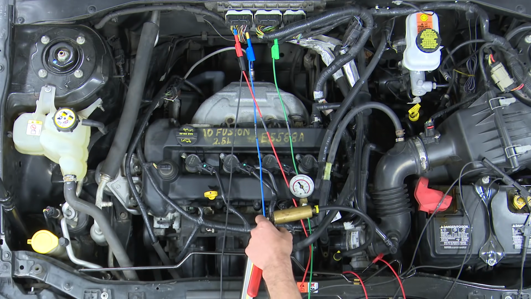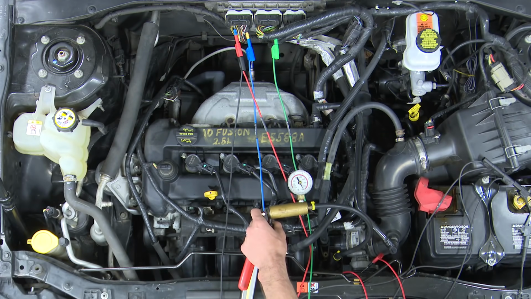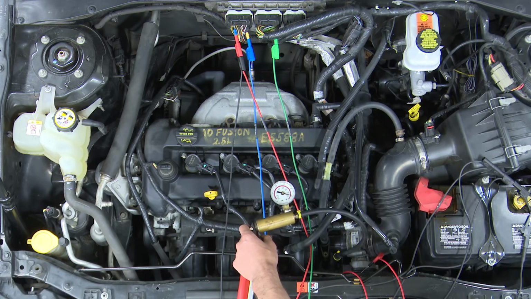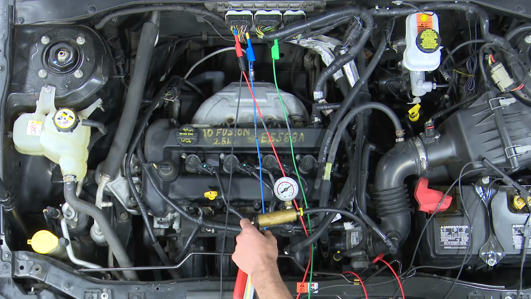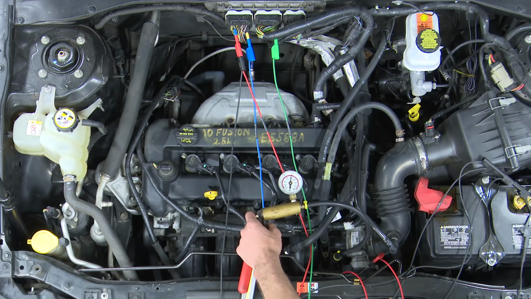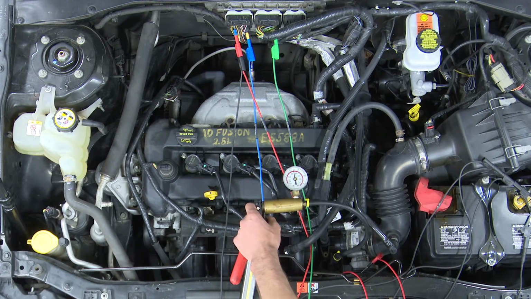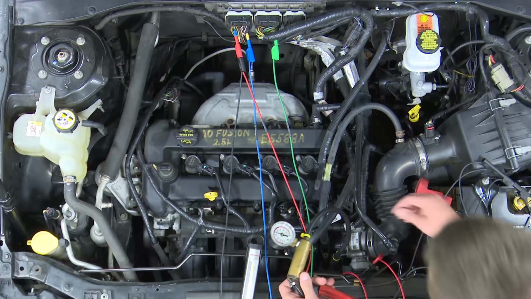So you didn't see the needle move at all, right? That looks good. Now at some point, I would assume the computer would start to command this thing. We'll see if it does. And then we would see if it, there we go. So I'm watching the scope out of the corner of my eye. The computer just turned it on, and there we go. We're applying vacuum. Our needle is moving. We're applying vacuum to the system, purging out those vapors. So that's a real quick, easy check.